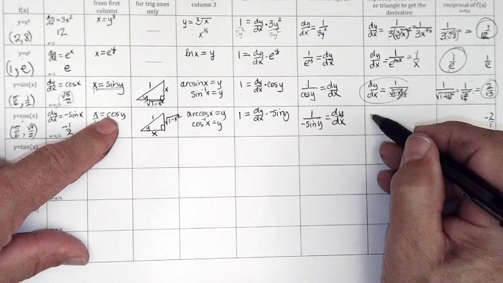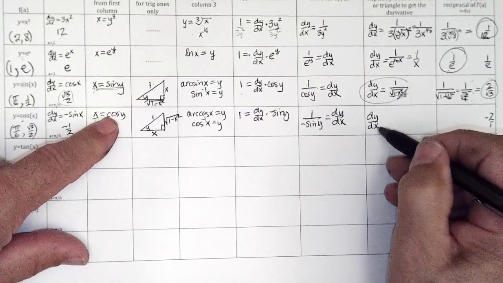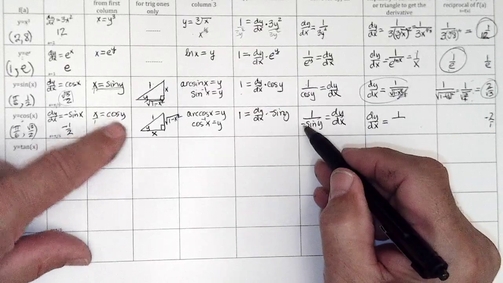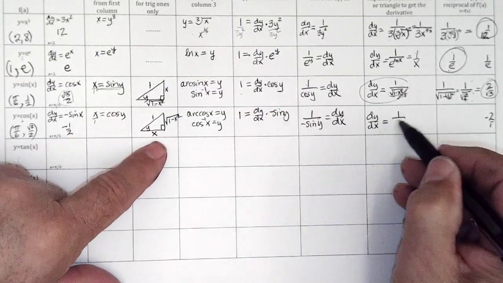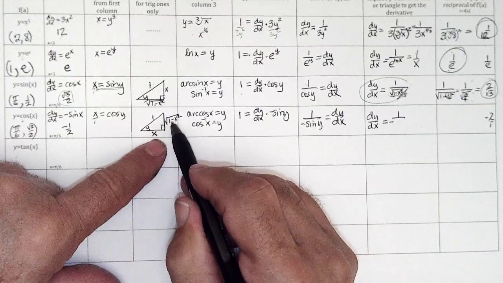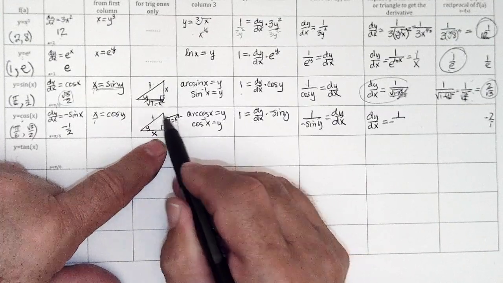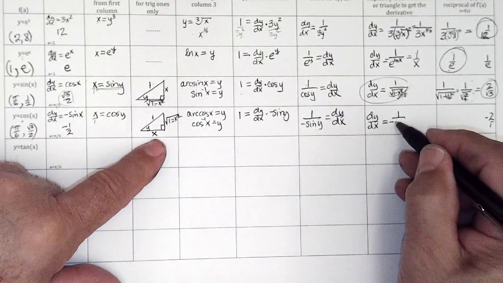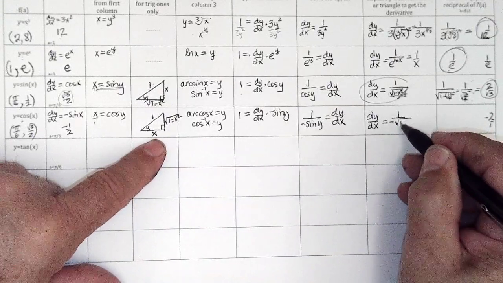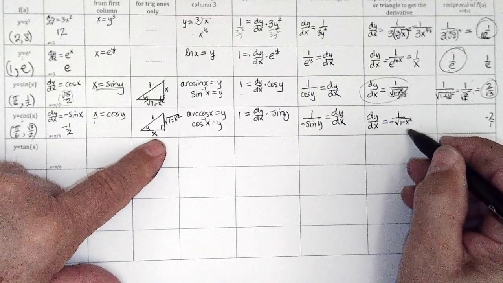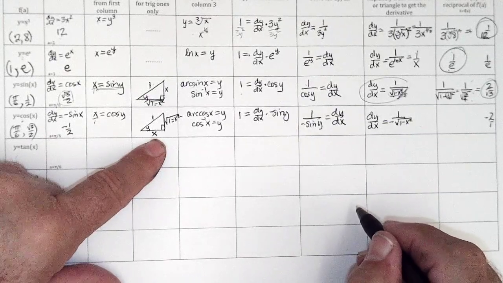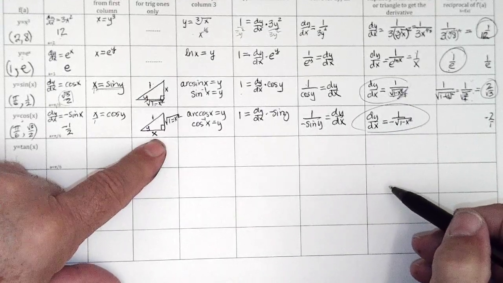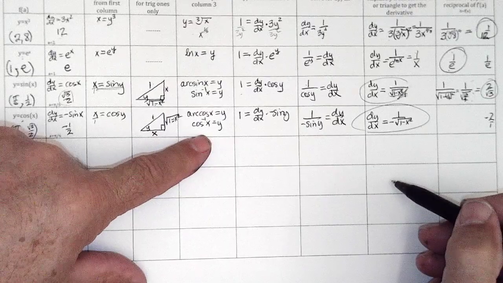And so dy/dx is 1 over negative of the sine, that's this opposite, over hypotenuse, the sine of y. And so that's going to be the square root of 1 minus x squared over 1, which is not going to change anything. So that's the derivative of the arc cosine.